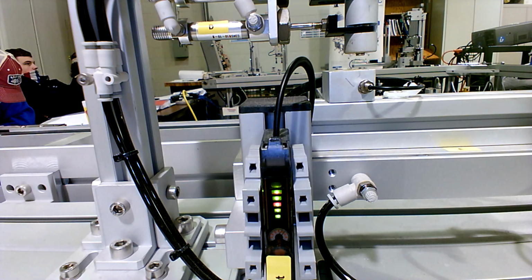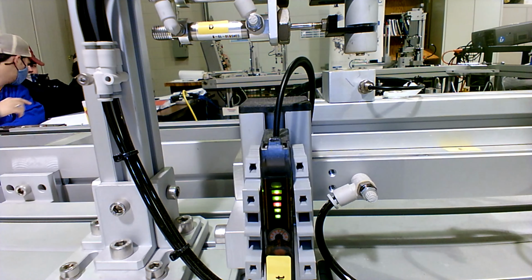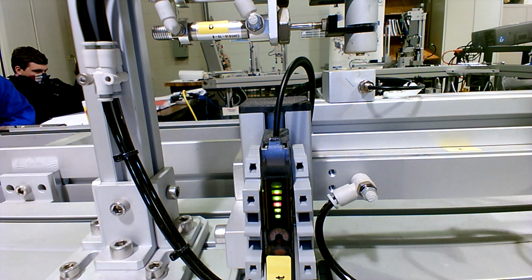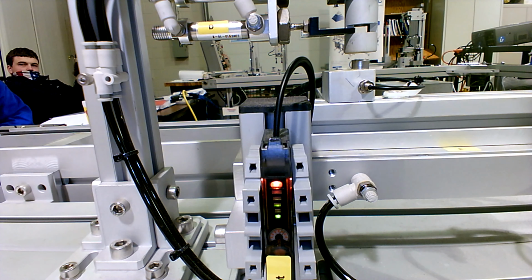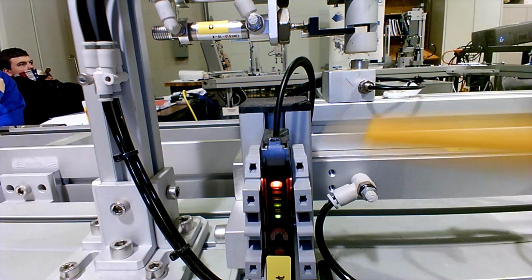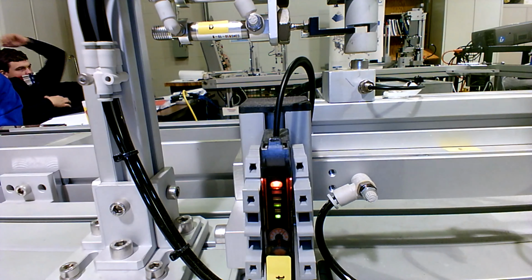So I'm going to put it in manual. Let's get a panel over here. Well, I've got one right here I can do. So watch closely here. Now, what did you see happen? Hey, it dropped the screw, didn't it? And then the lights changed, didn't they?